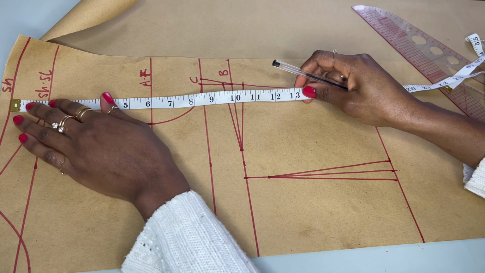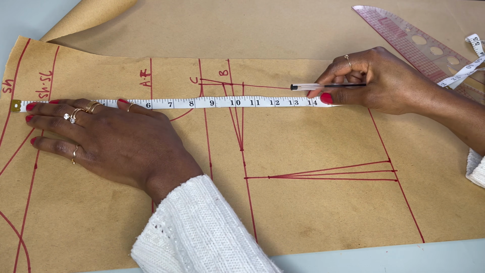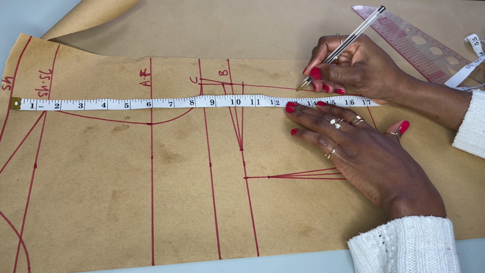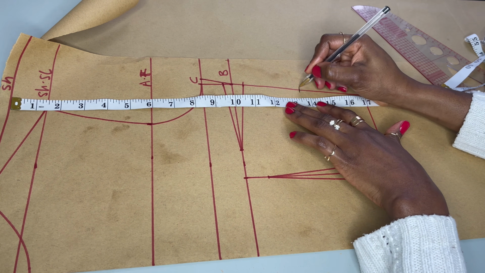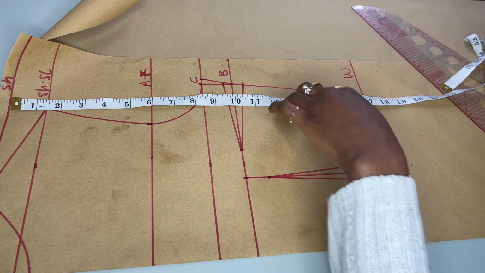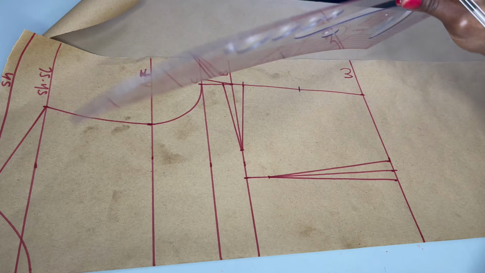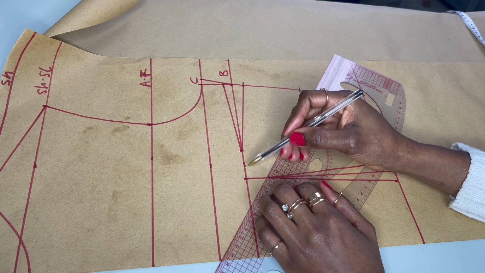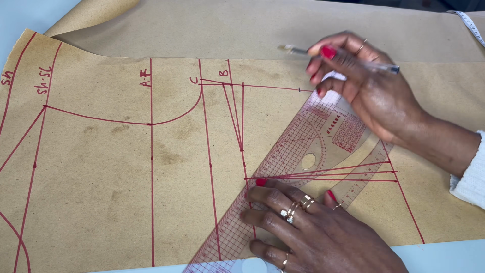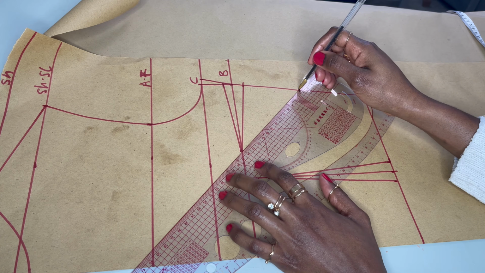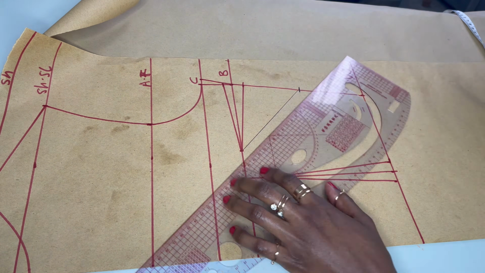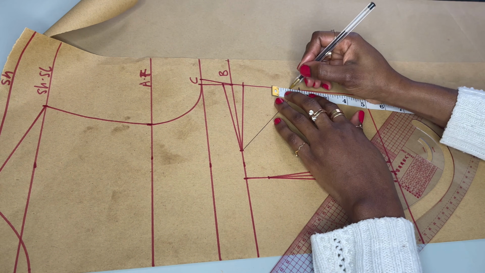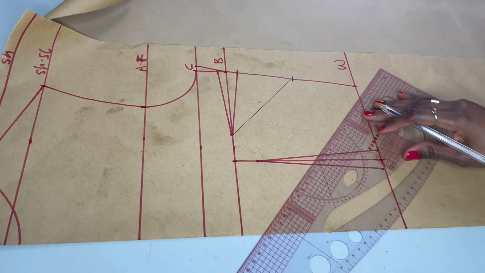For the French dart, you have to pick your under bust point, and my under bust is 13.5. So this is my under bust point. So all you need to do is you draw a line, you connect your under bust to this 1.5 inch mark. So you are still going to mark this 1.5 inch here. So all you need to do is draw this line this way, and then you mark 1/2 inch on both sides, and then you connect it.